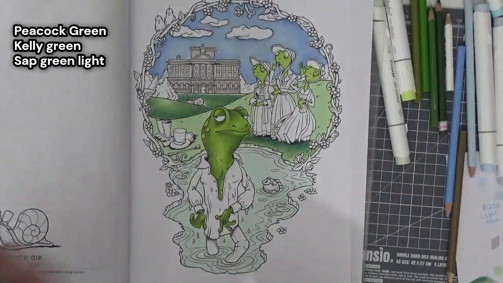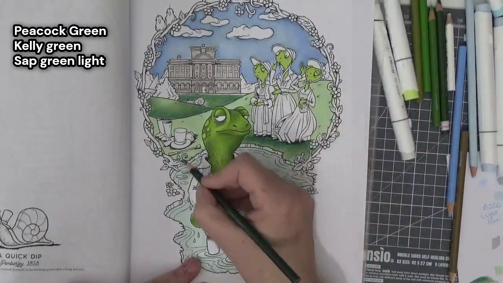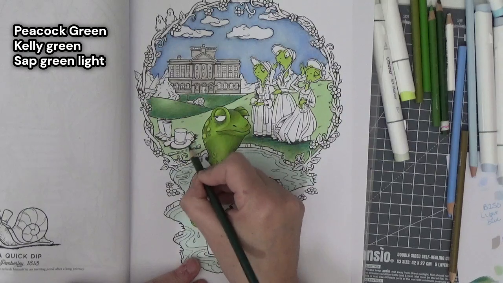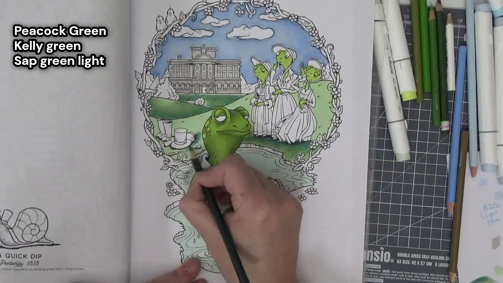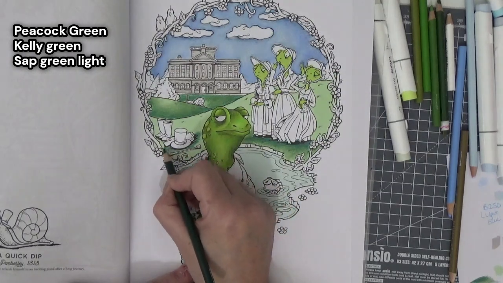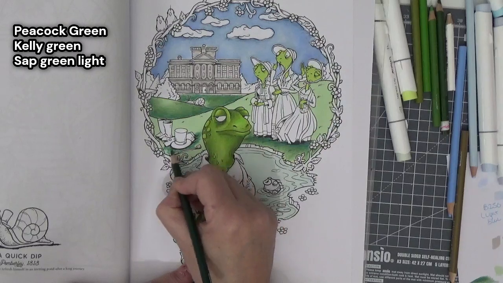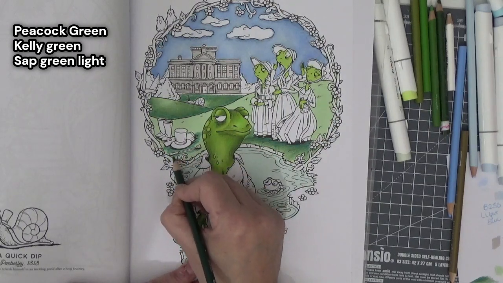Okay. And then we'll bring up a little bit of dark down the bottom here. Again, where RJ's kindly given us that indication that there's shadow there, which really helps.